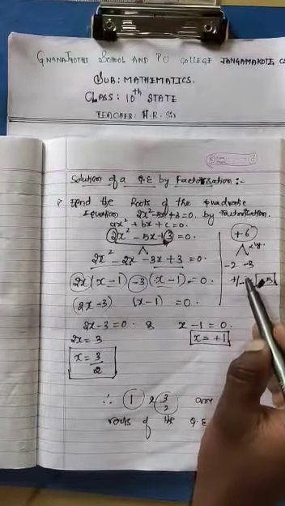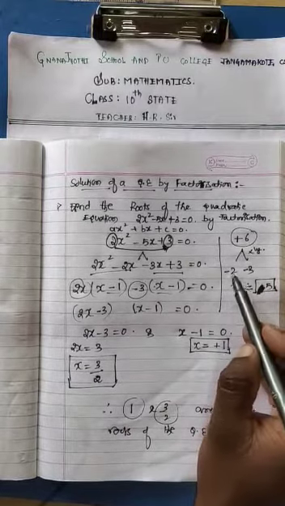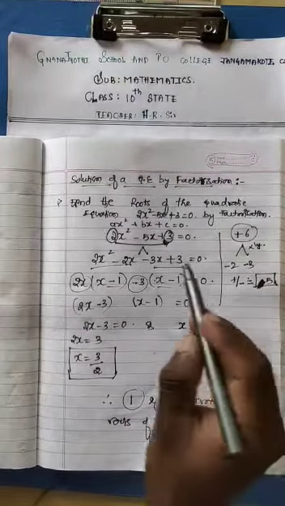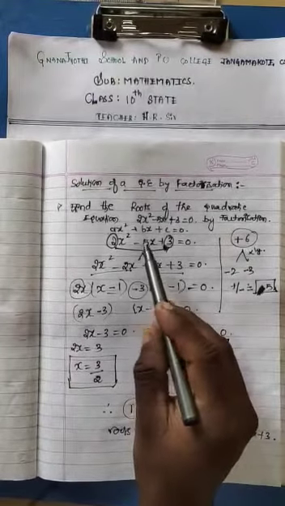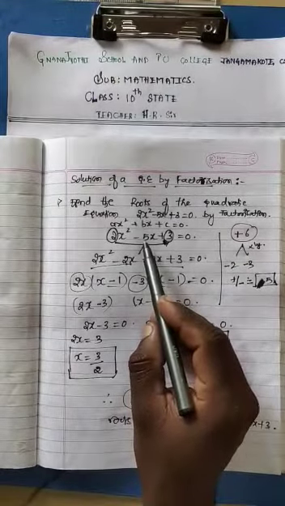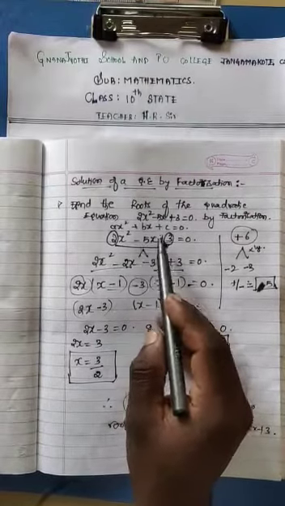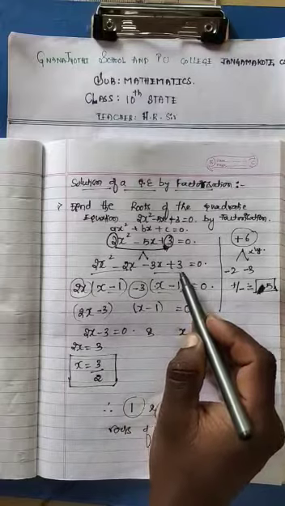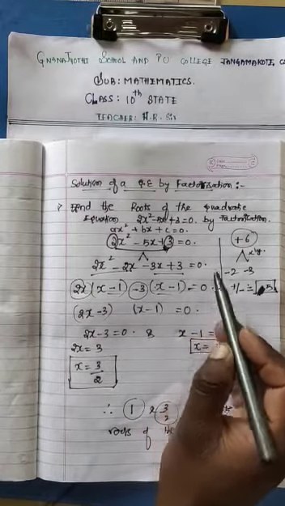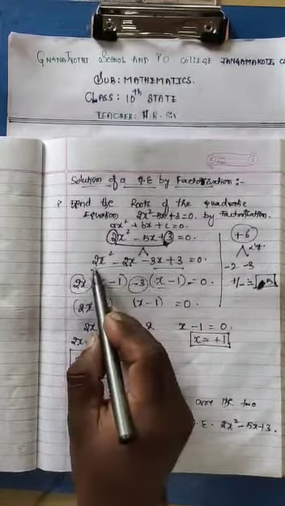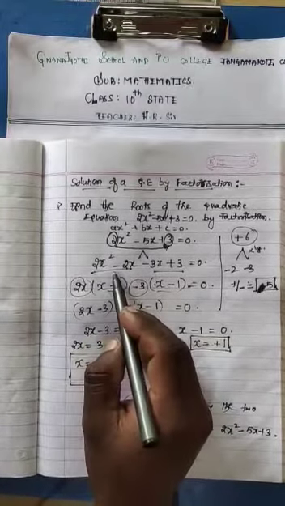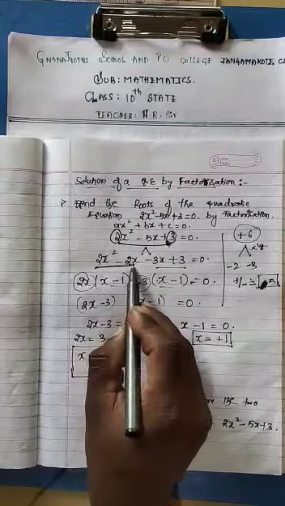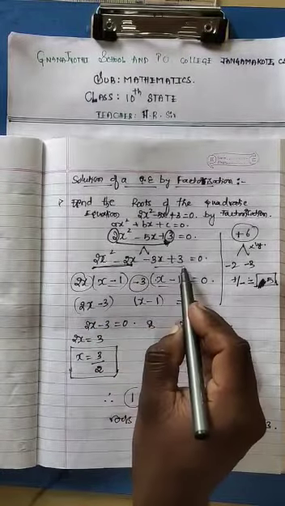So when we add these two, we get minus 2 and minus 3, it is minus 5. There is no change. By splitting the middle term, instead of minus 5x we take minus 2x and minus 3x, then the remaining plus 3 as it is, which is equal to 0. After this, we should take these two as the first group and these two as the second group.